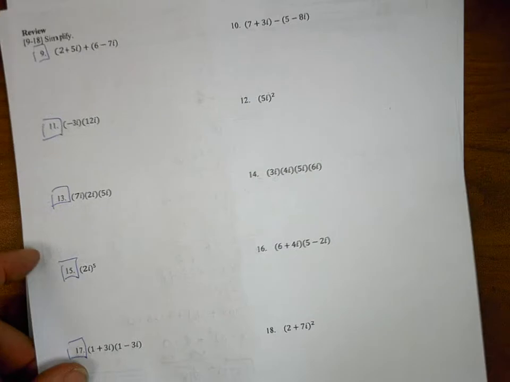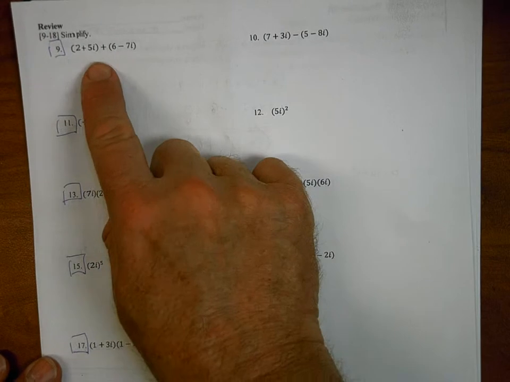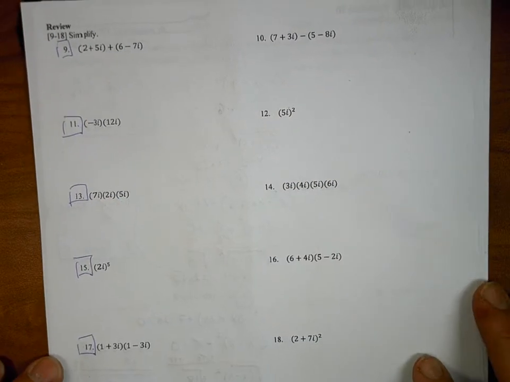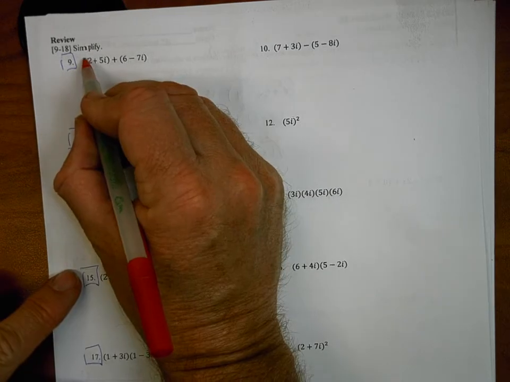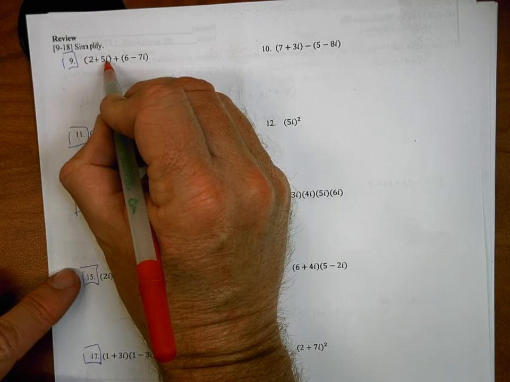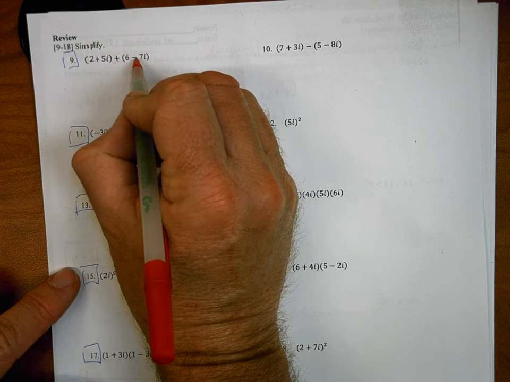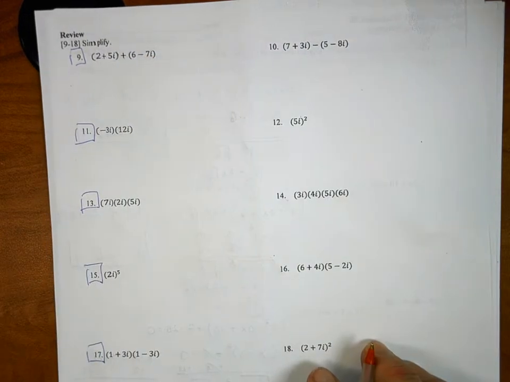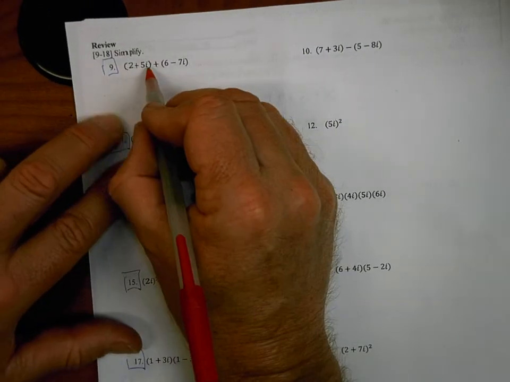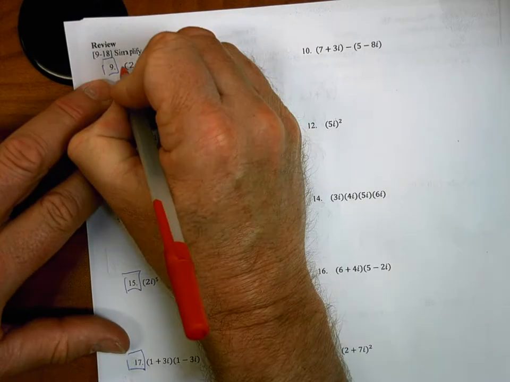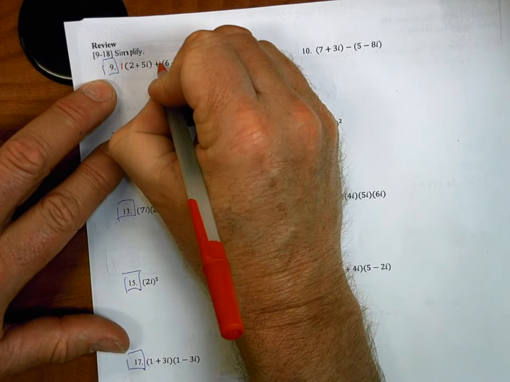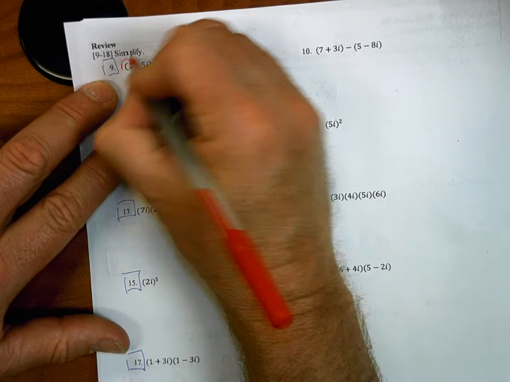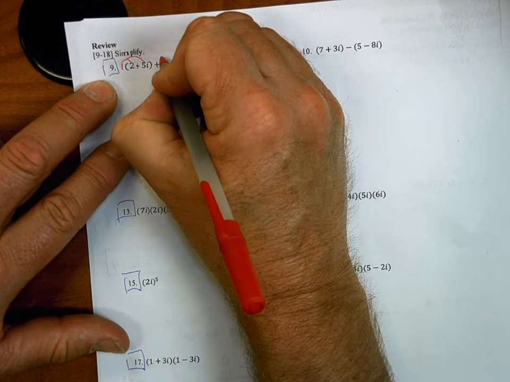Okay, turning it over. Number 9. Now in number 9, 11, 13, 15, and 17, we are simplifying each one of these problems. So number 9, you can see we're taking the quantity 2 plus 5i and adding it to the quantity 6 minus 7i. Whenever you add quantities together, you want to get rid of the parentheses first and foremost. So I'm going to put a 1 in front of each one of the parentheses, and then I'm going to distribute the 1 to just simply rewrite the problem without parentheses.